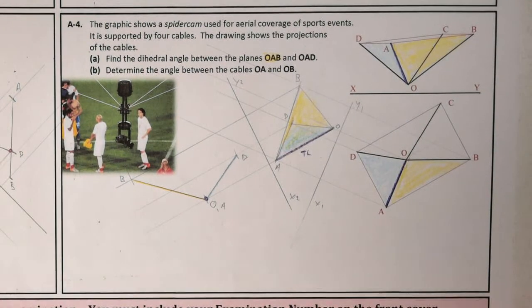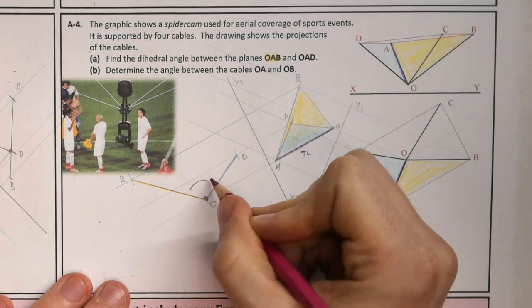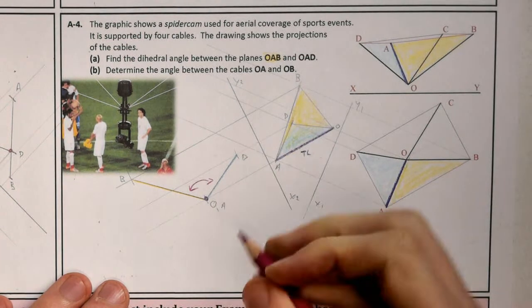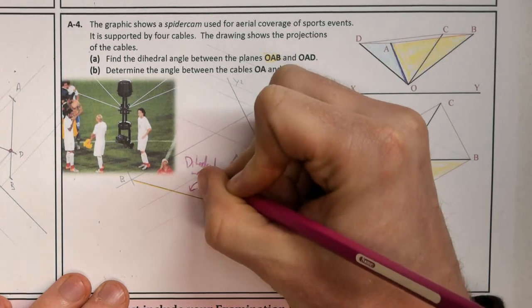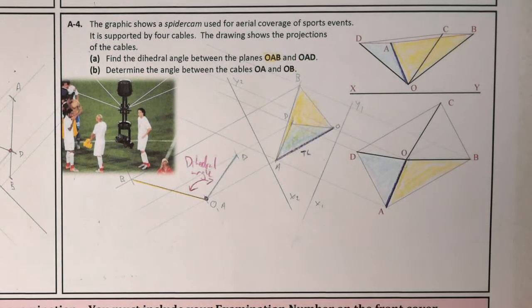So this angle here is the dihedral angle. So that is part A completed.